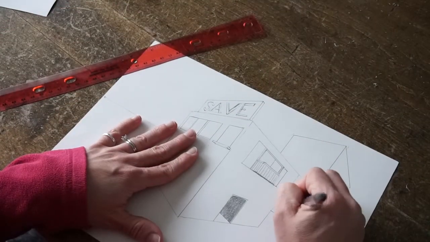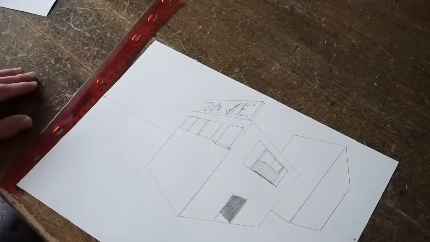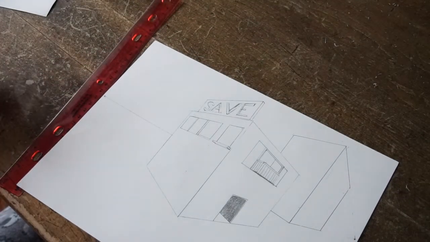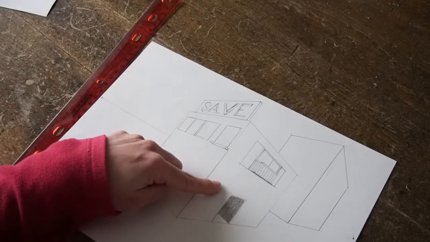I'm going to get rid of my horizon line where I can see it through the building. And now you see I have building number 2 that I have created sitting back behind building number 1. So there's all kinds of options now.